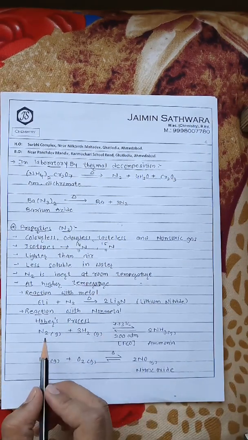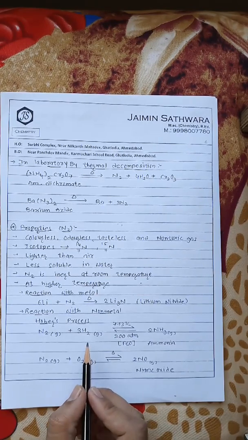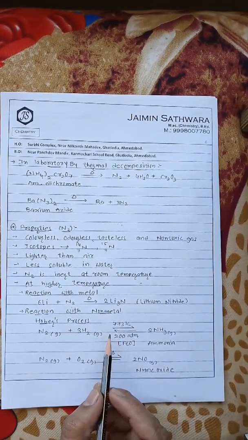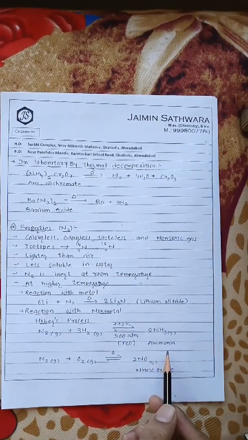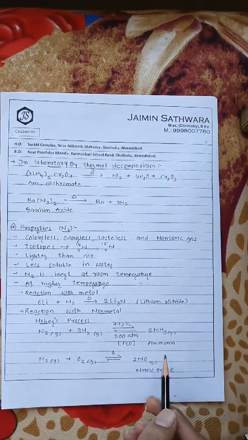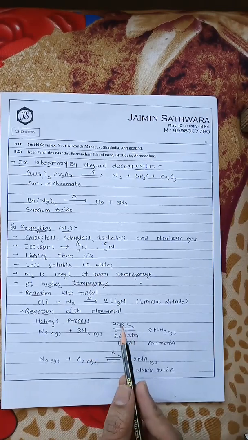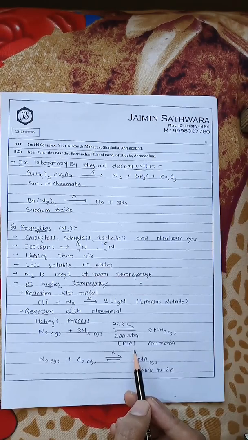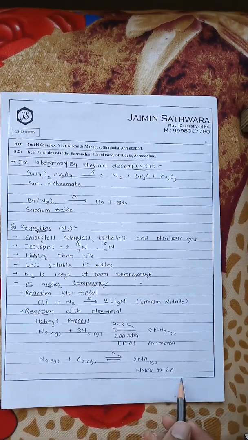Reaction with non-metals. Dinitrogen can also react with non-metals like hydrogen and oxygen to form ammonia and nitric oxide respectively. First important reaction is Haber's process. Haber's process is also known as the preparation of ammonia. With the help of this process, we can prepare ammonia in the laboratory as well as in industry. Nitrogen on reaction with hydrogen at 773 Kelvin temperature and 200 atmosphere pressure in the presence of iron oxide catalyst gives 2 moles of ammonia. Similarly, nitrogen on reaction with oxygen gives nitric oxide.